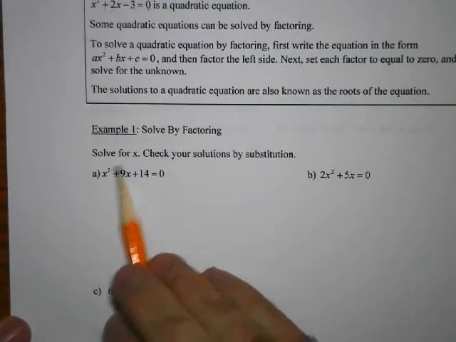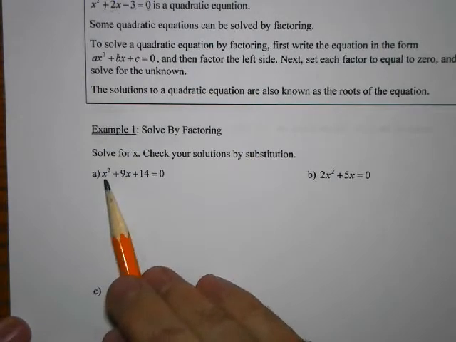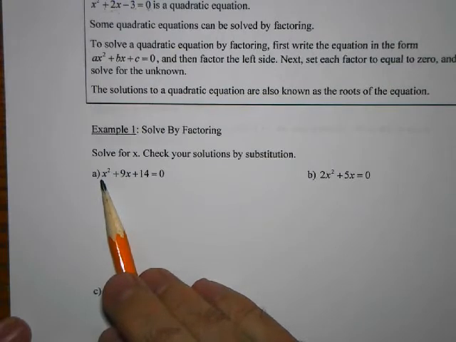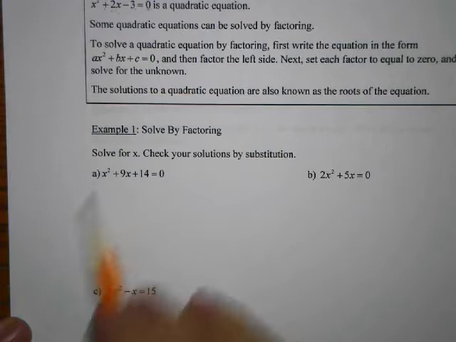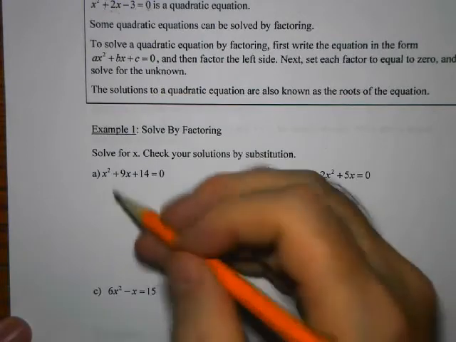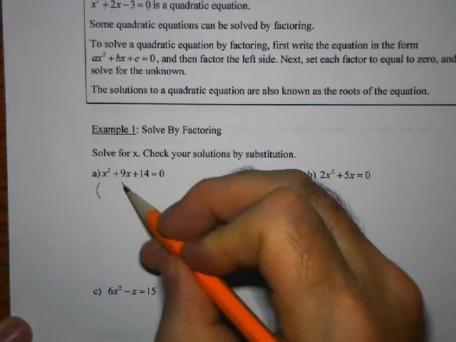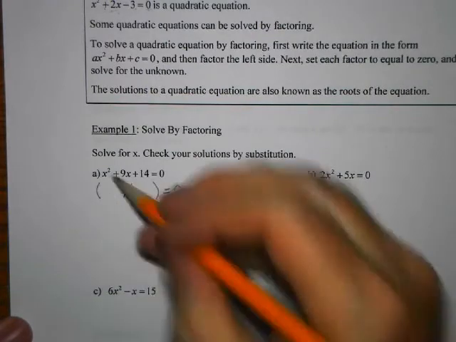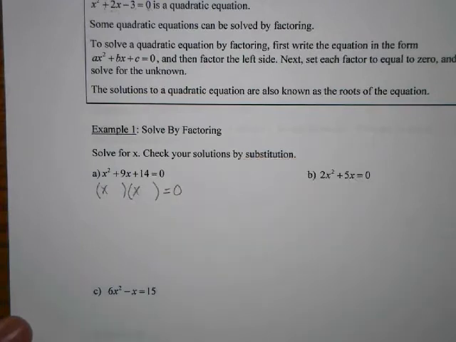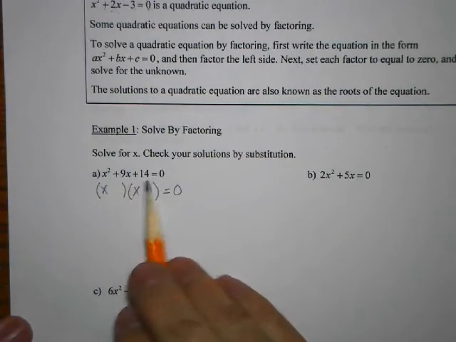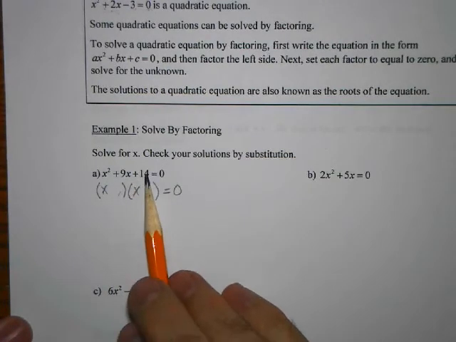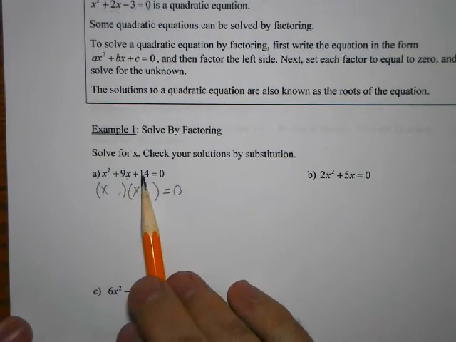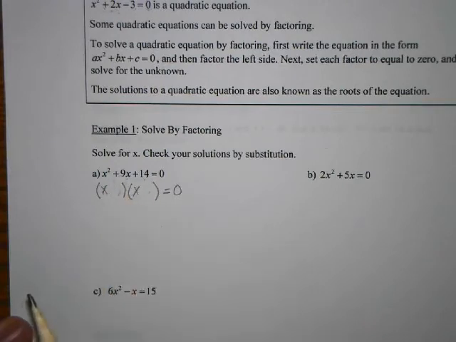This is a trinomial. It's got 3 terms with an x squared. It's also a simple trinomial because the coefficient of x squared is 1. And we know when we factor that, it's going to factor into 2 binomials. Each binomial starts with x. And then the 2 numbers that go there and there multiply to 14 and add to 9. So positive, multiply to positive 14, add to positive 9.